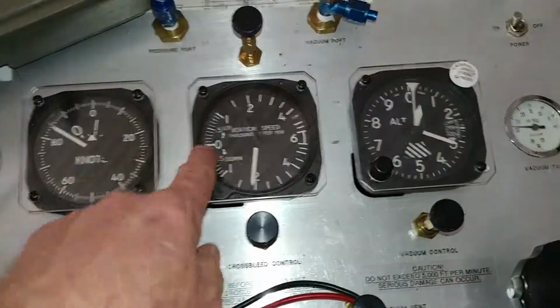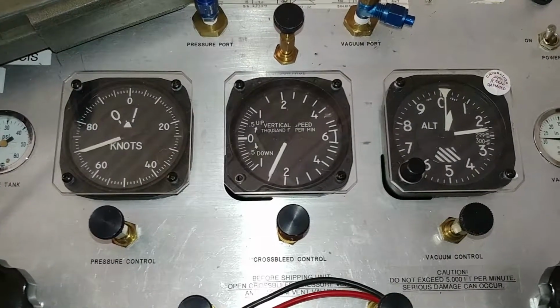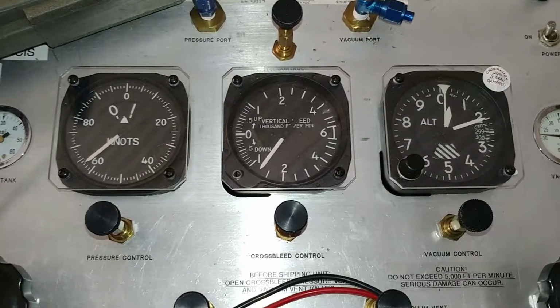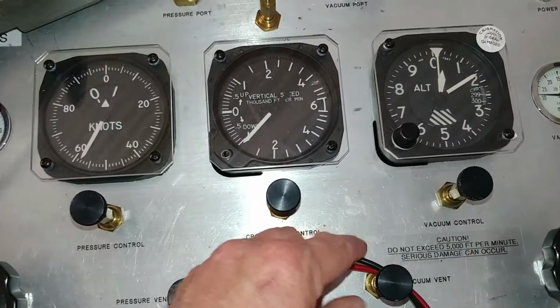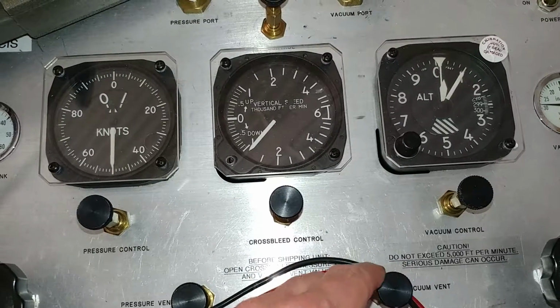Watch my vertical speed. The only thing I exceeded, digital equipment can handle pretty massive hits, but this is an old analog box. I'd rather not pick it up. We'll go ahead and keep this going. And we're basically back down to 0.